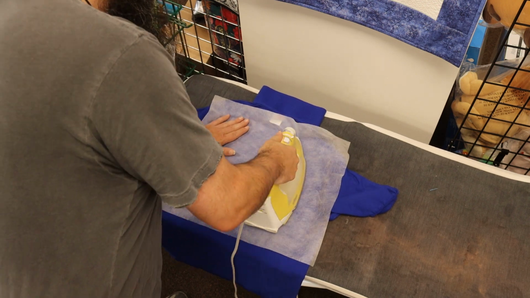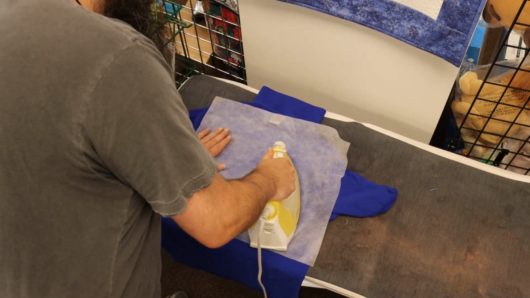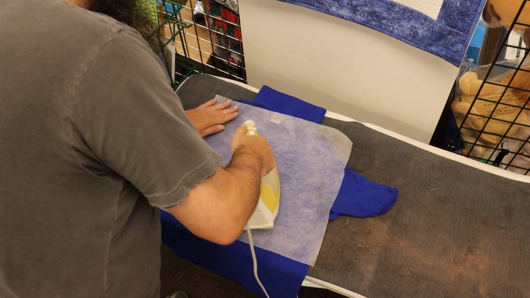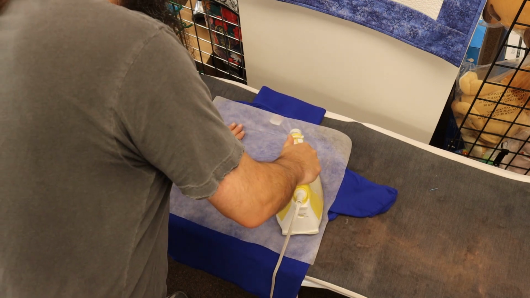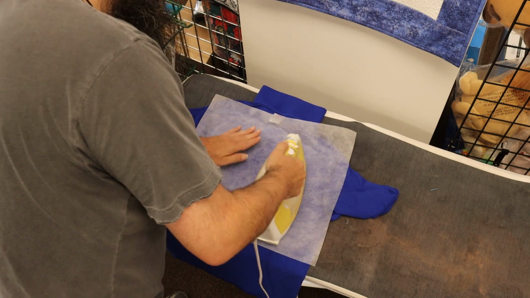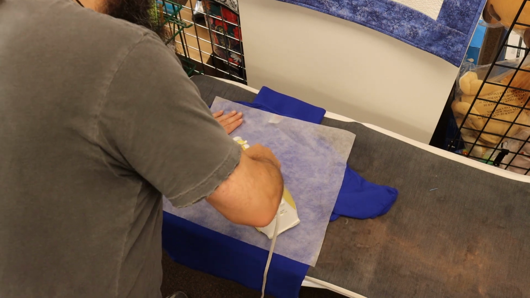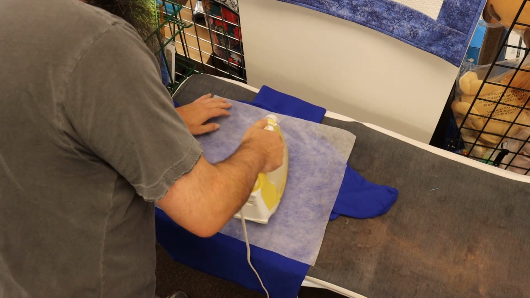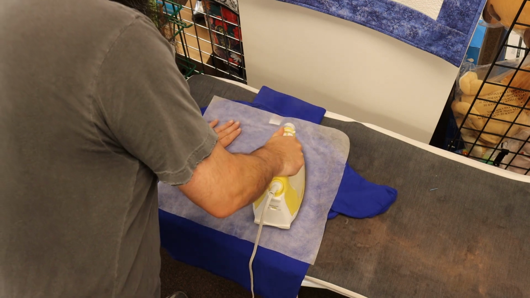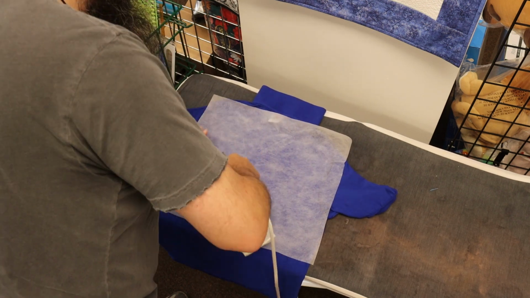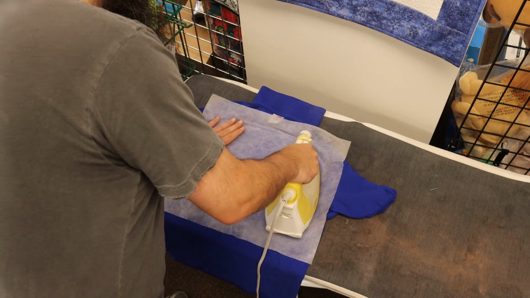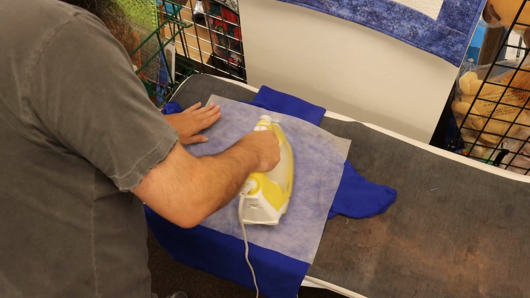All right, so I'm using the iron here. I'm using a steam iron. I'm just going to fuse this stabilizer to the shirt. I don't have to go crazy with this, but I do want it to be fused, so I'm using steam. And then we're going to leave it alone for a little while.